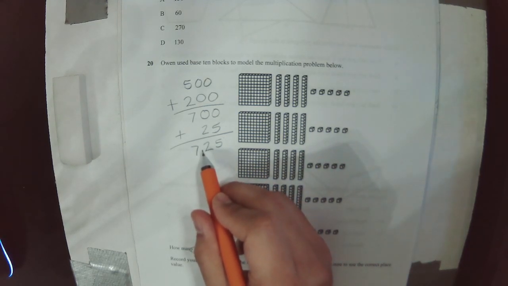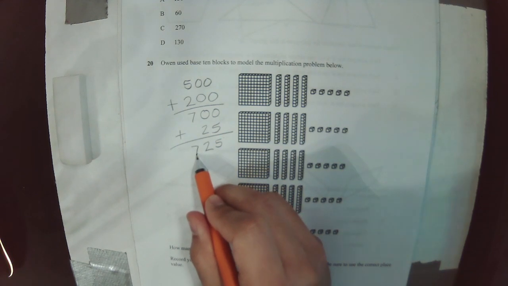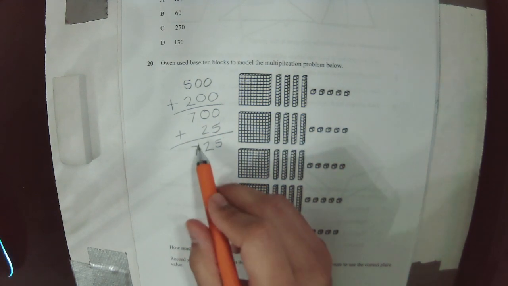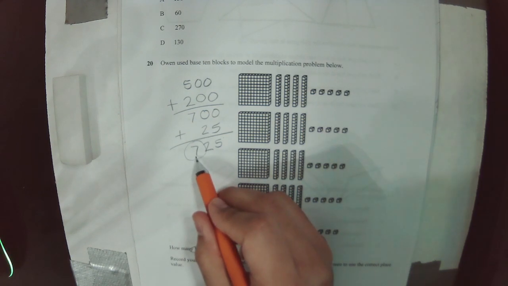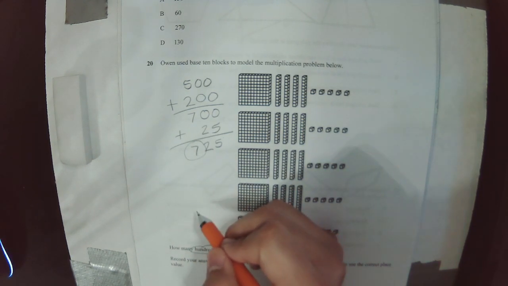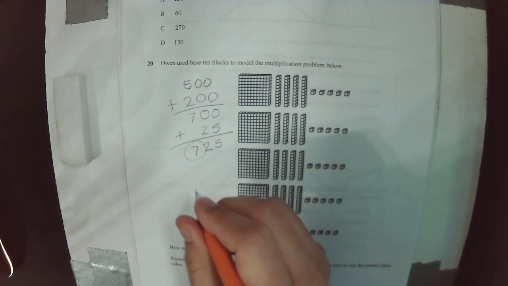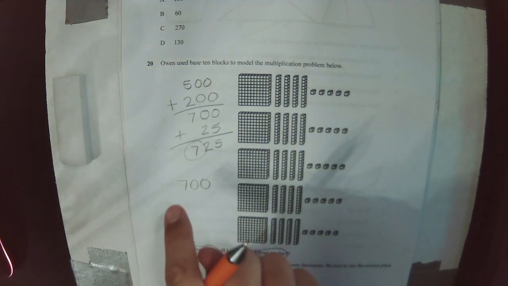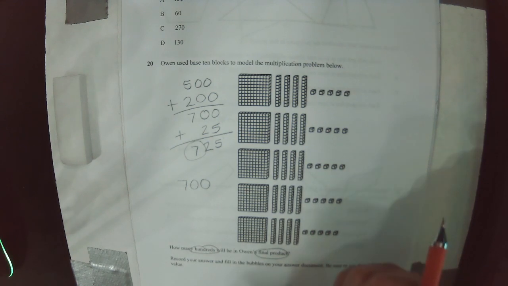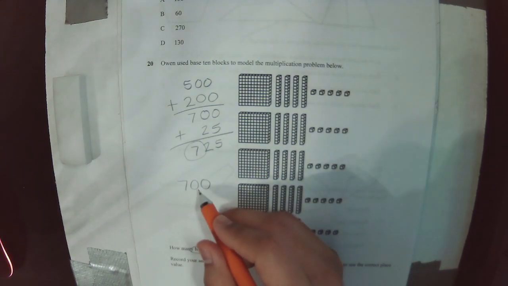They only care about the hundreds place. And how many hundreds are there? There are 7. If I put 700, that's not correct, because 700 hundreds would be 70,000. That's not how many they had. They only had 7.